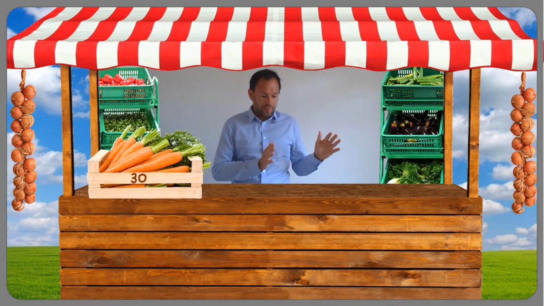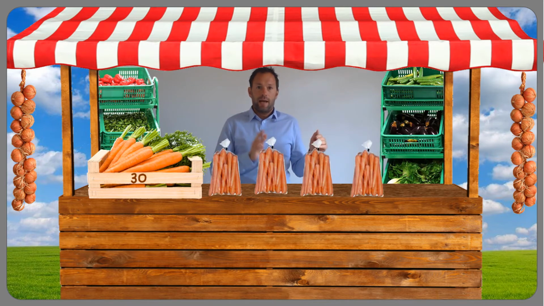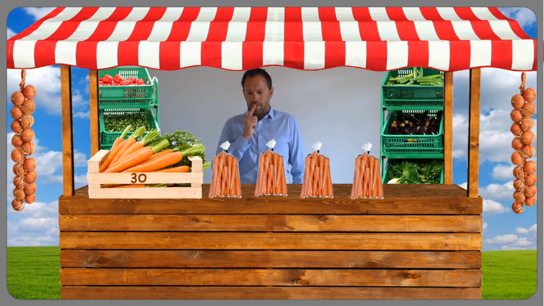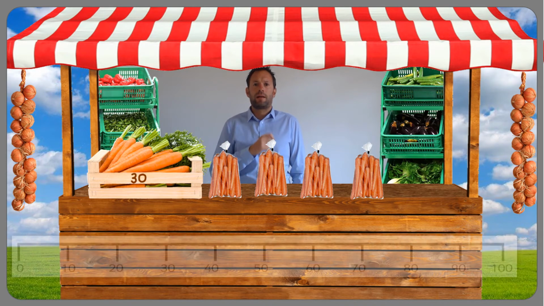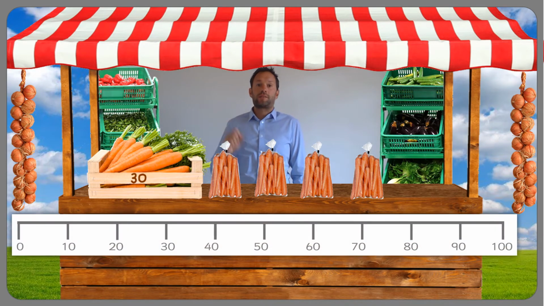Now this is a bit different because we've got a box of 30 carrots and then we've got some bags of 10. I wonder how many that is altogether. Okay, let's get the number line to help. So this time we can start counting at 30 and then count on in tens. Okay, are you ready?